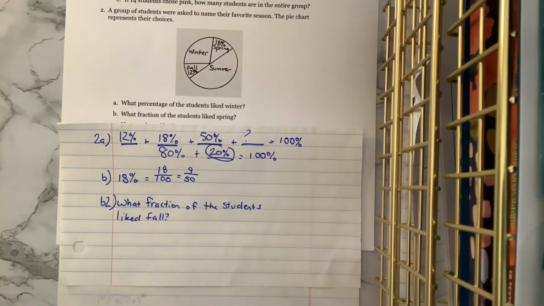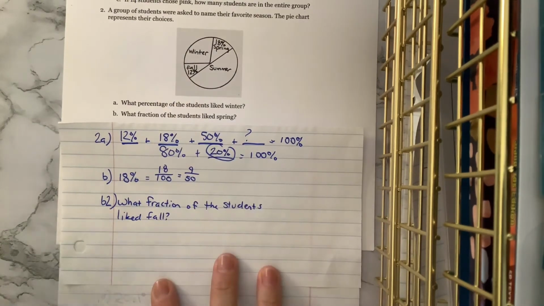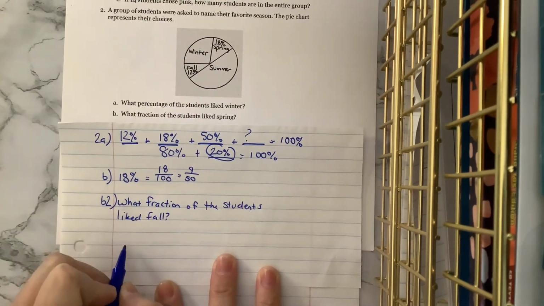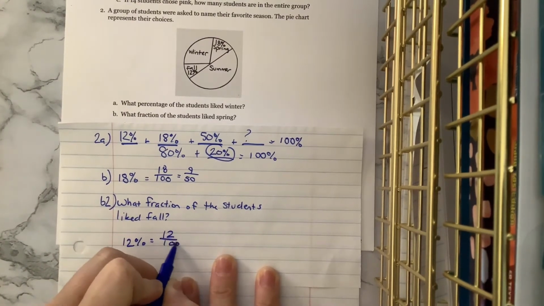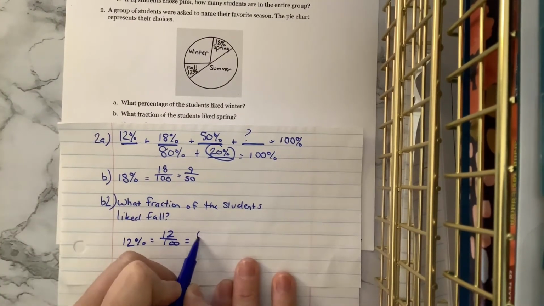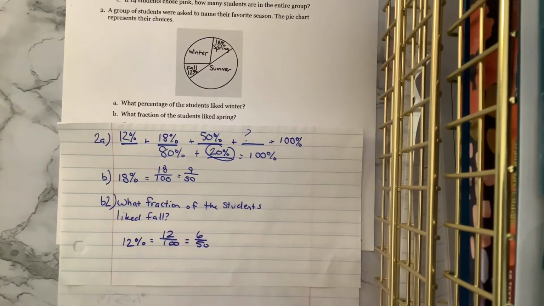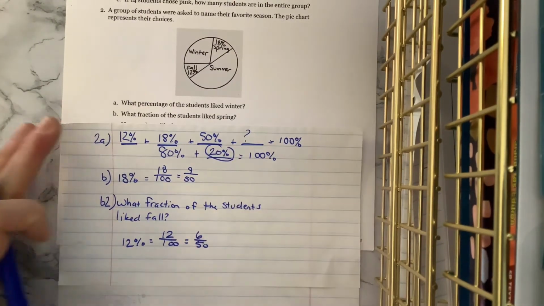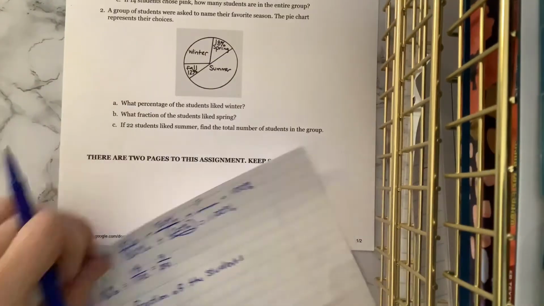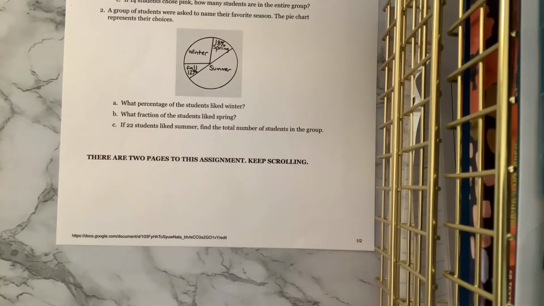So same process, right? If we know that fall is 12%, fifth graders, we should have turned this into 12 over 100, which when simplified is 6/50ths. How did we do with your second attempt at it? Hopefully it went okay. Okay, question C.